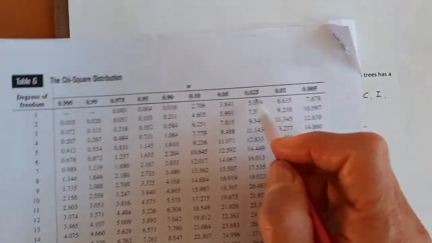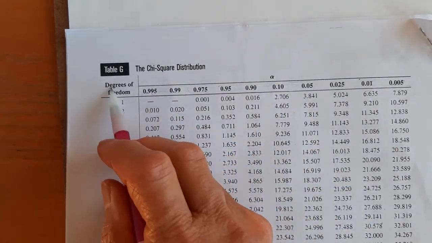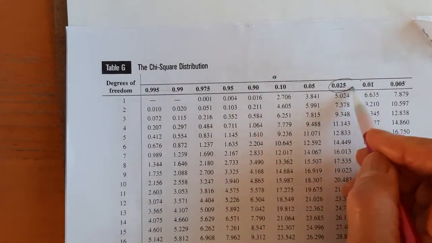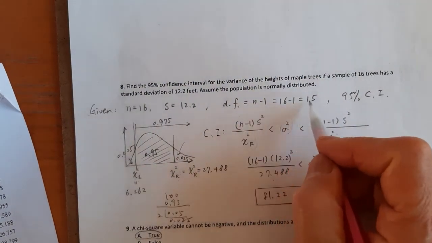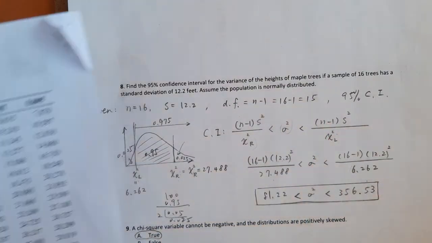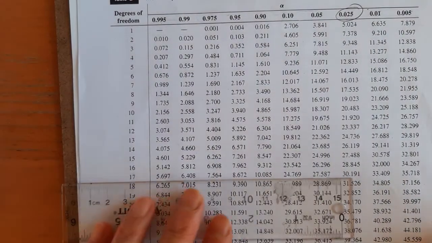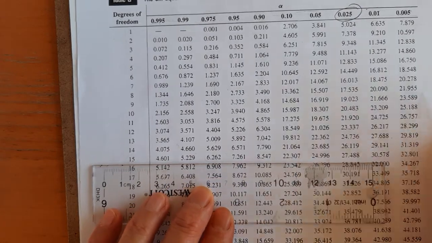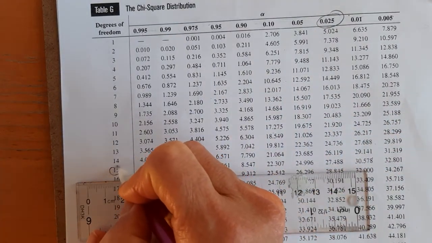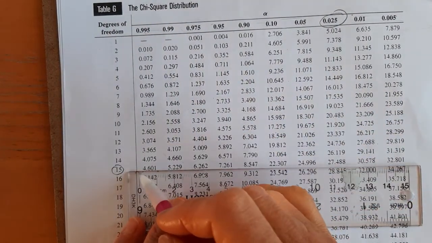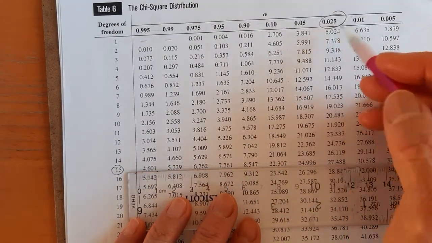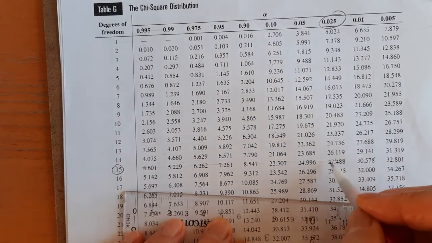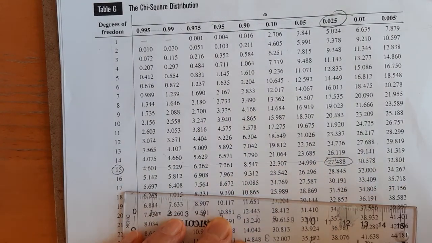Look at 0.025. Degrees of freedom is 16 minus 1, for this question 15. So here, 15. The intersection of degrees of freedom 15 and 0.025 is 27.488.